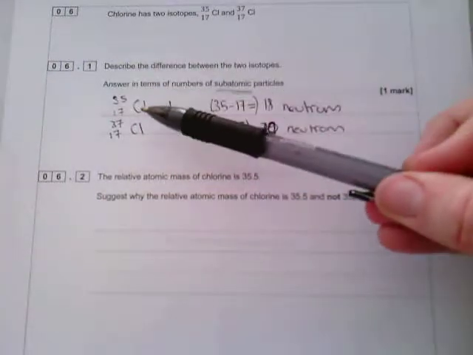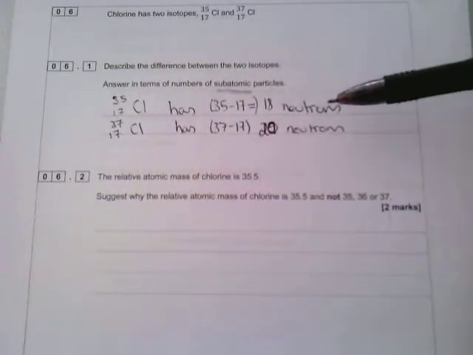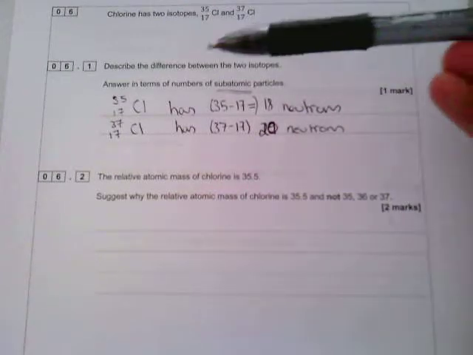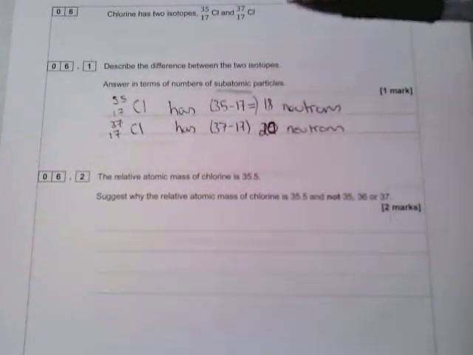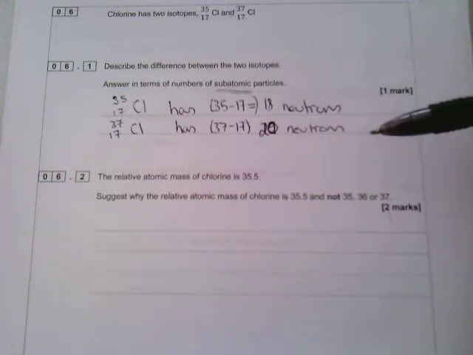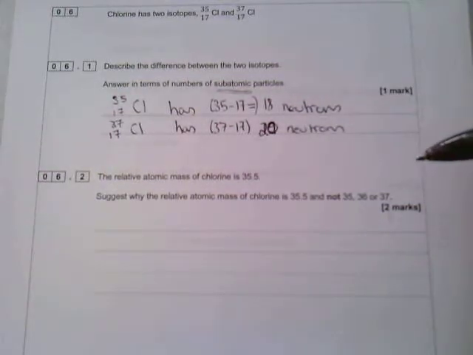So the first one, chlorine 35, has 18 neutrons, so I take away the top number minus the bottom number to work out neutrons, and chlorine 37 has 20 neutrons, and they need to both put some information to get those marks. If you had said chlorine 37 has 2 more neutrons, they would have given you a mark for that too, because that describes the difference.